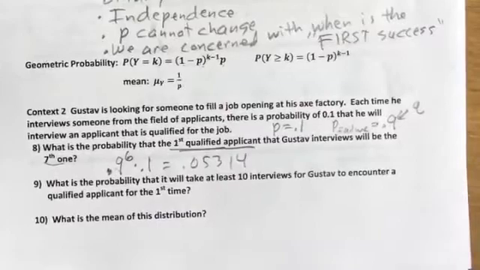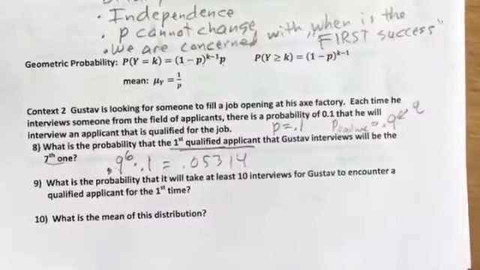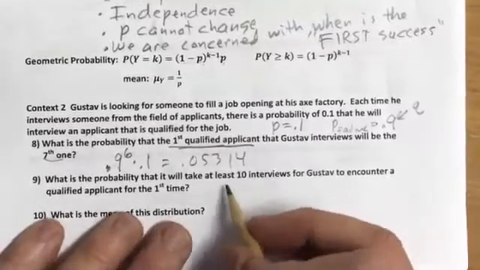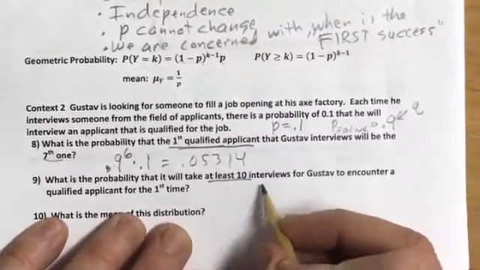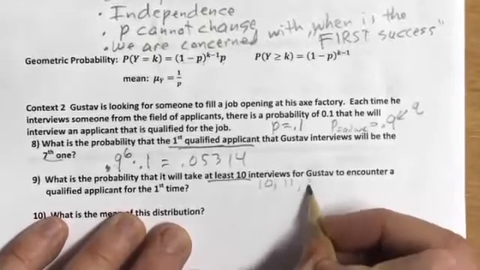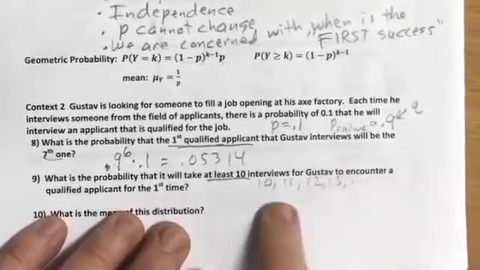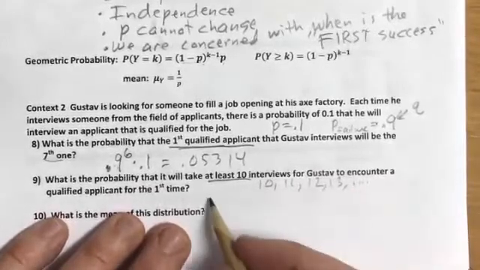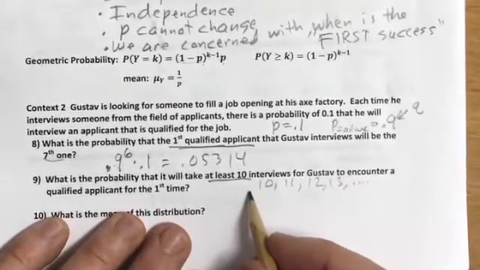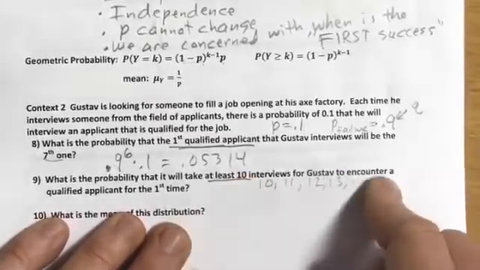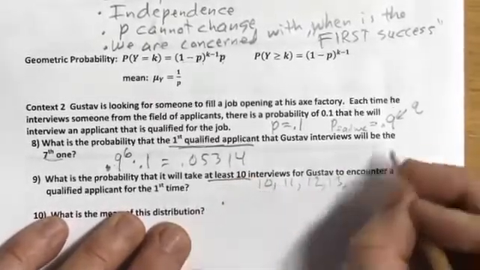All right, so what is the probability that it will take 10 interviews for Gustav to encounter a qualified applicant for the first time? And so with this one, it would take at least 10. So think about this, if it takes at least 10, it could take 10, it could take 11, it could take 12, it could take 13, and so forth. We don't know when the first success was, but what do we know about these first 9 interviews? They were all failures.